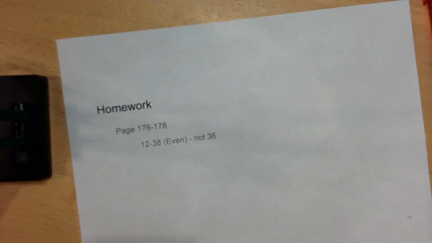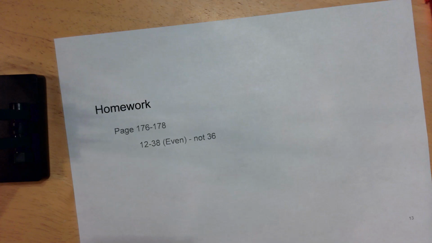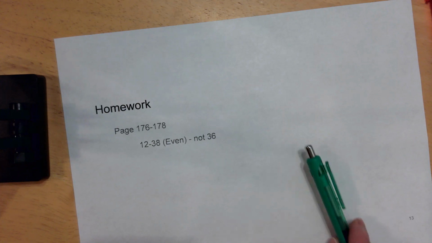Okay, your homework is on page 176 through 178, 12 through 34 through 38 even, not 36.